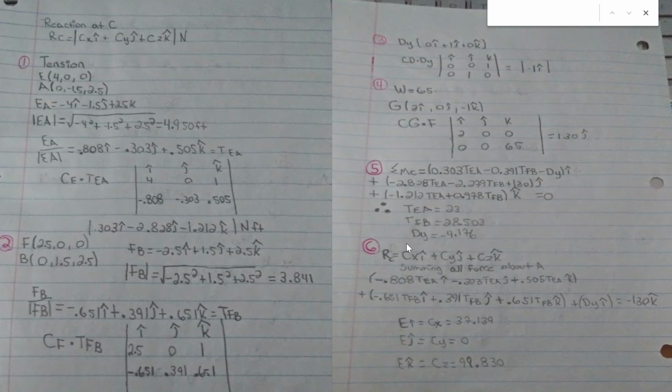At section 5 is a resultant couple about C. Firstly, we sum up all the moments about C and equate the I, J, and K components to 0 to solve and find our cable tensions and the force at Dy, which are provided here.